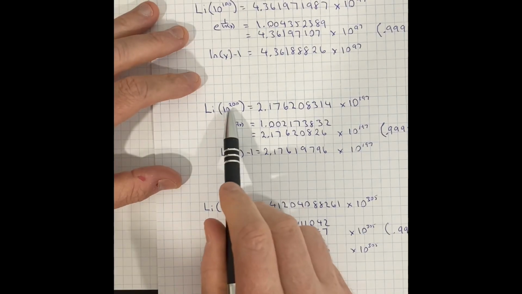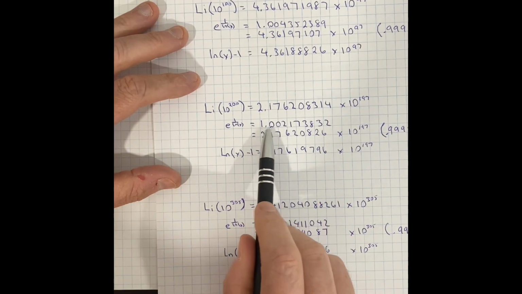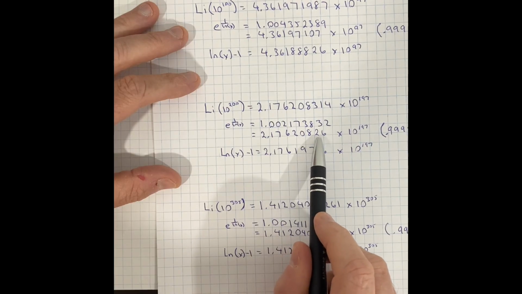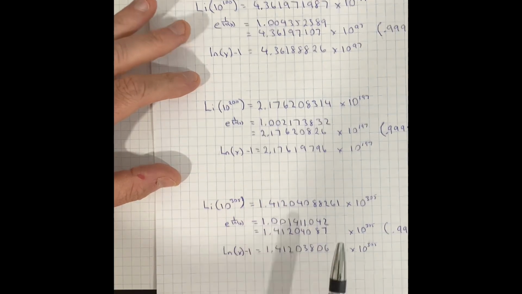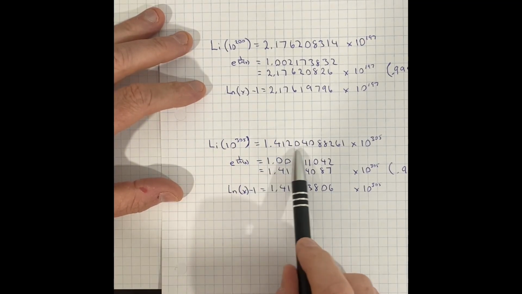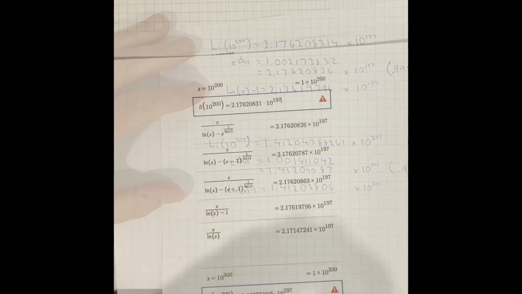And this goes for Li 10 to the 200. Here's your answer. As you can see, this is getting closer to 1. Here's the answer you get. It's pretty much similar all the way to there. And this one's different here. And then Li to the 10 to the 305. Yeah, as you can see, it's a lot better.